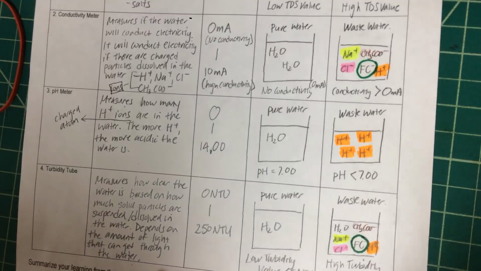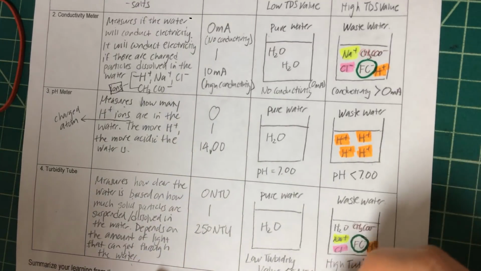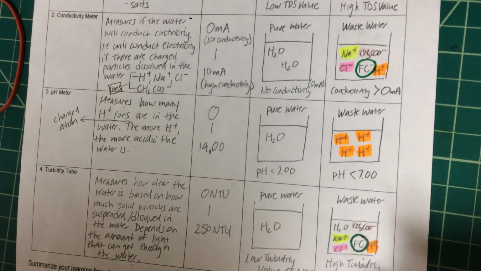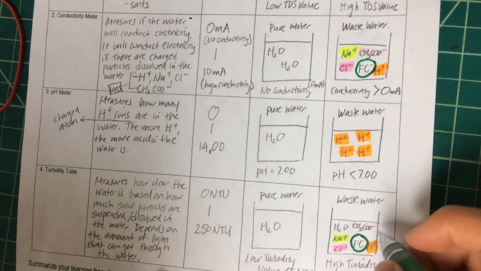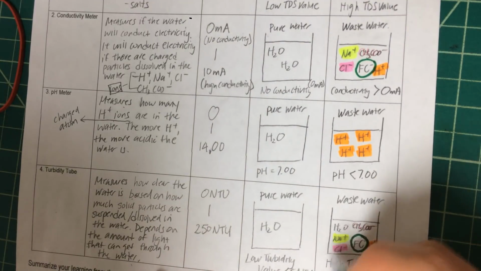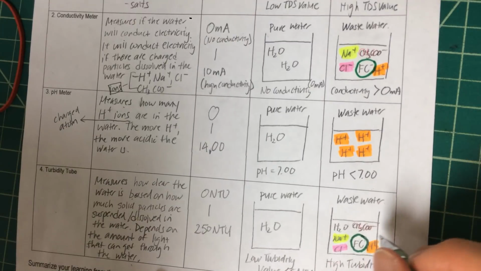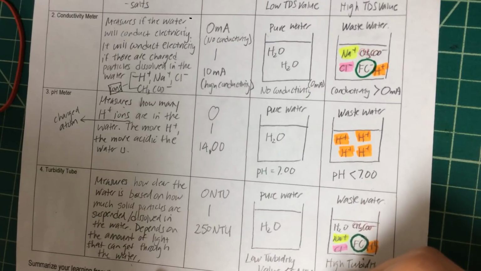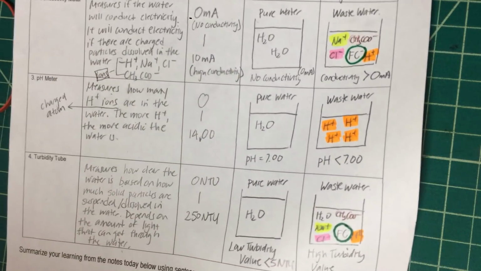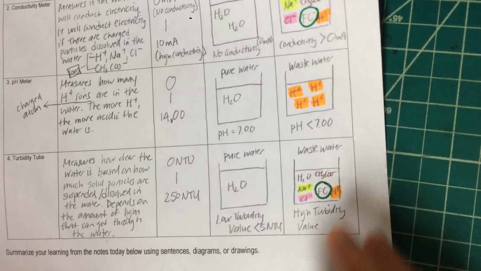But again, it depends on the size of the particle too, because some of these ions, they're so small you can't see them. Such as salt. When you dissolve salt in the water, it turns clear. So I think this will depend on the number of food coloring molecules. But if there's a lot of those molecules still in the water, the turbidity will be high and it'll be a bigger number. And that's it.